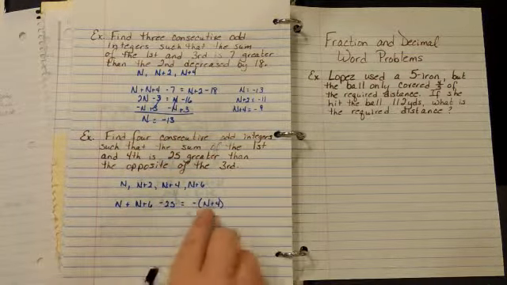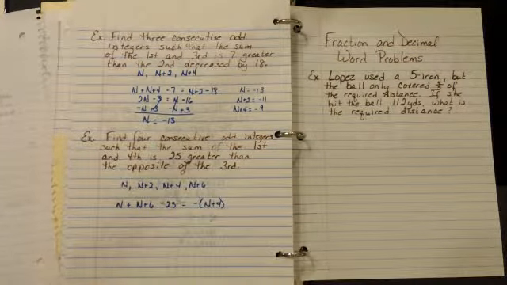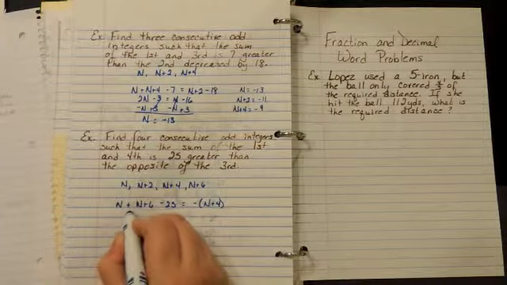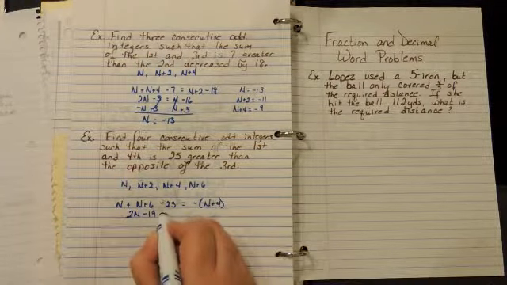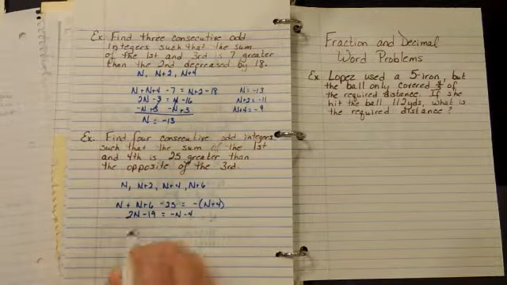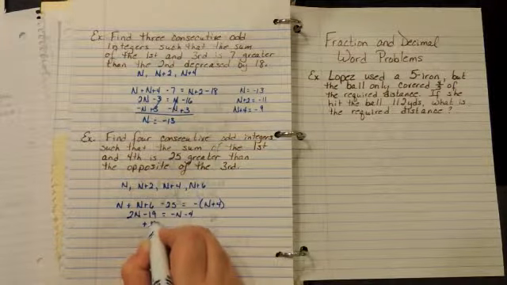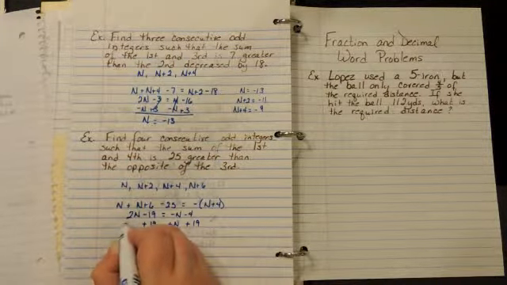Okay? Then we have negative n plus 4. We're going to multiply that times negative 1. Alright, let's clean this up. We have 2n minus 19 equals negative n minus 4. Let's get these numbers on this side and the n's on this side.